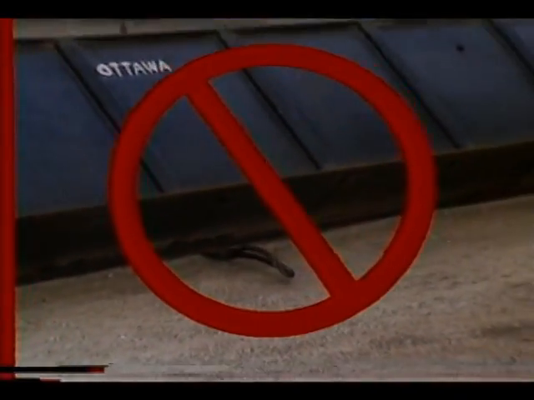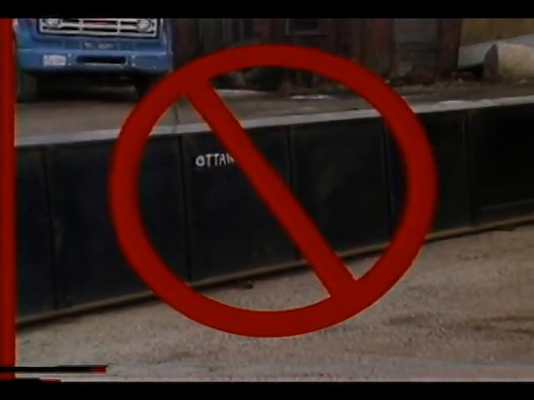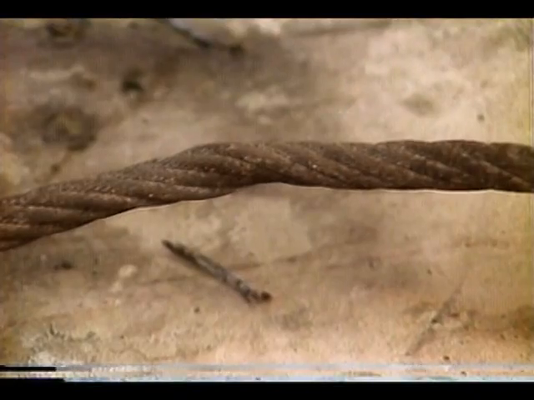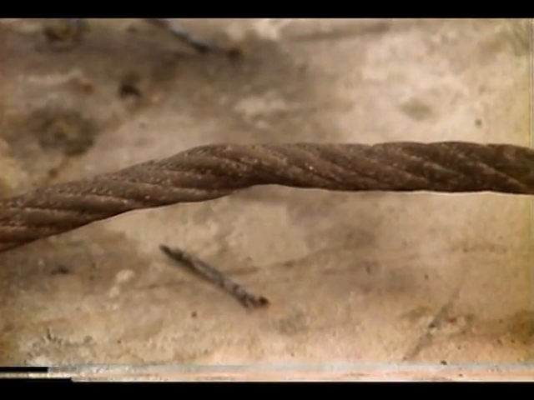Never roll loads with ropes. Store all unused rope in a clean, dry place, preferably off the ground. Never use rope which has been cut, badly kinked, crushed, or otherwise misused.